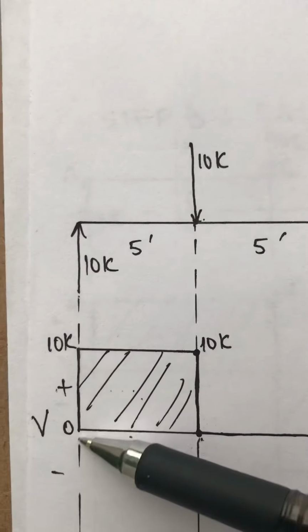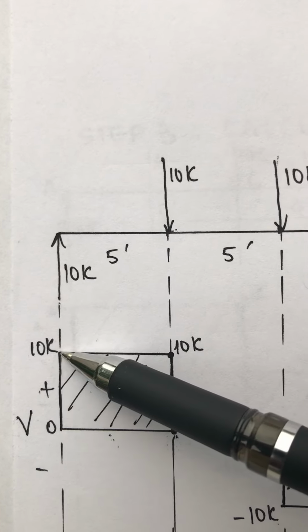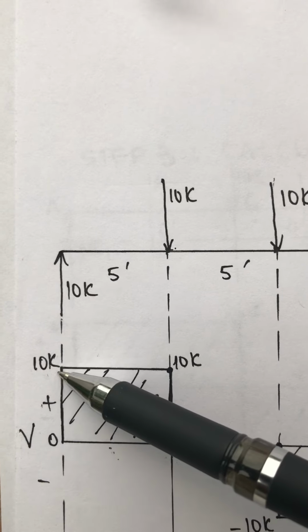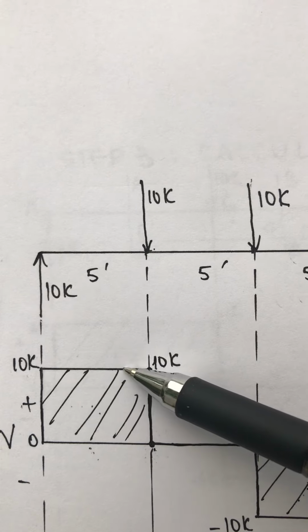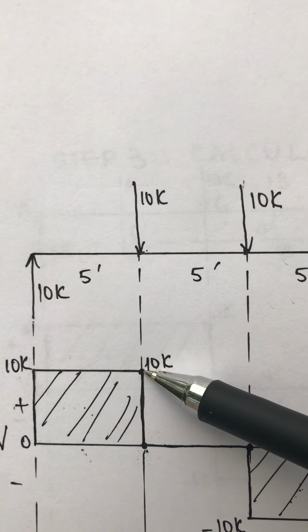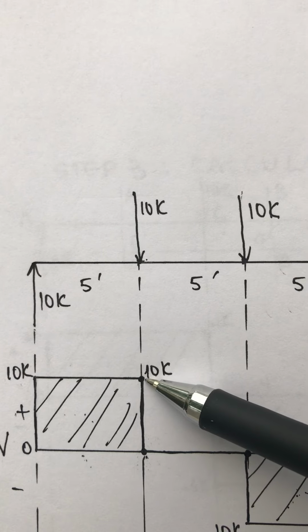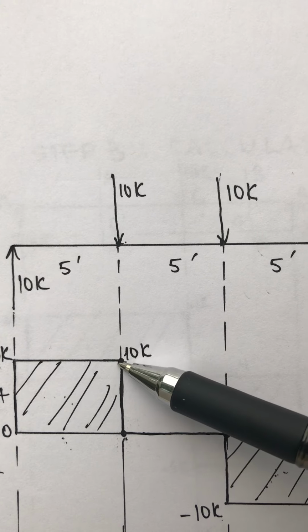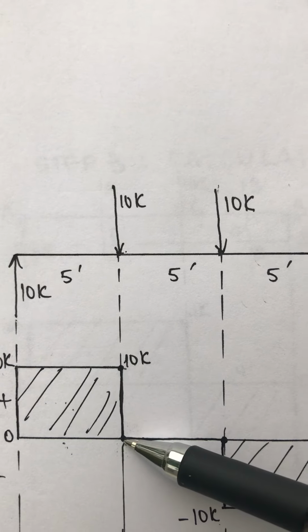It's positive, so from 0 I go 10k upward. That's why I have 10k from 0 to 5. And from 5, I have a 10k going down. So from 5, I go down and I go back to 0.